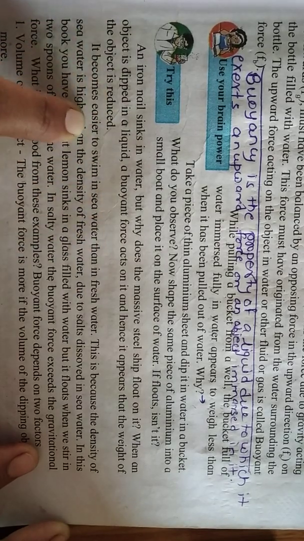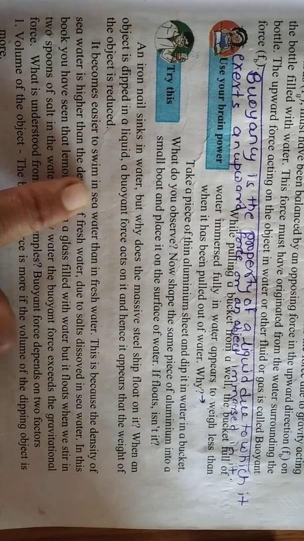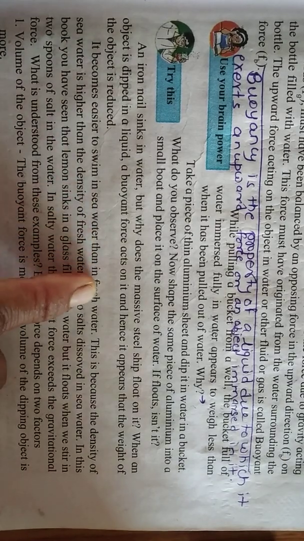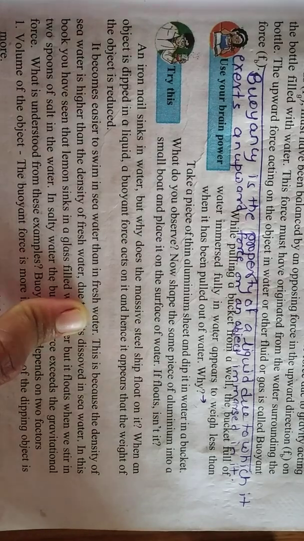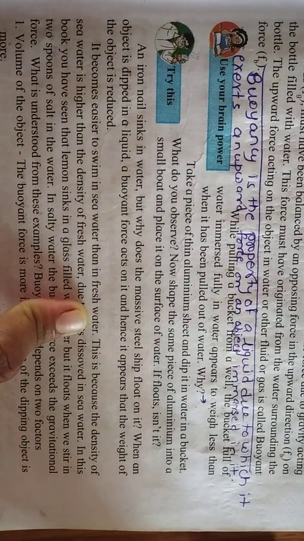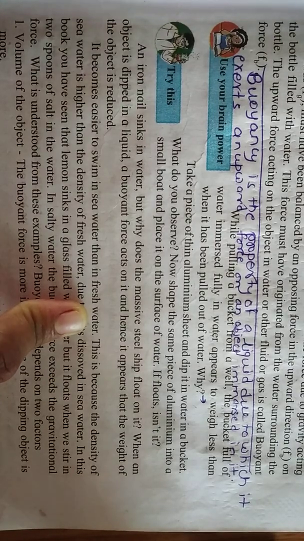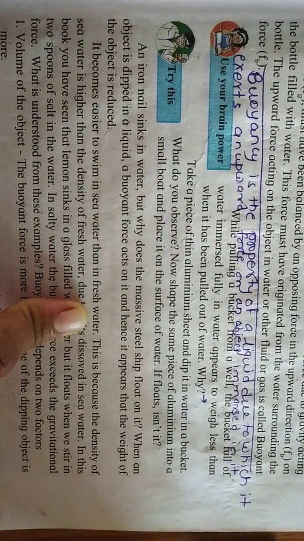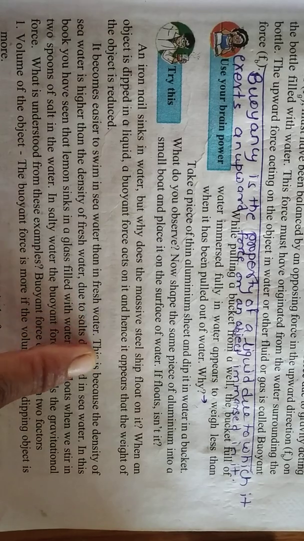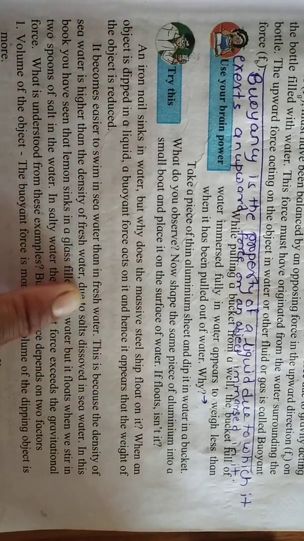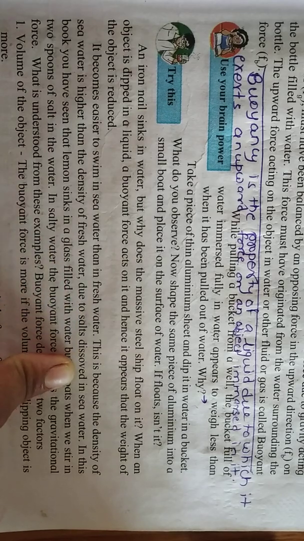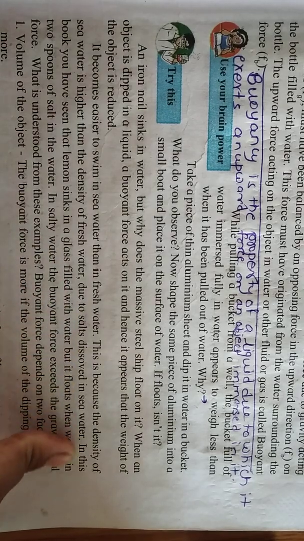It becomes easier to swim in seawater than in fresh water because the density of marine water is more. This is because the density of seawater is higher than the density of fresh water due to salts dissolved in seawater.